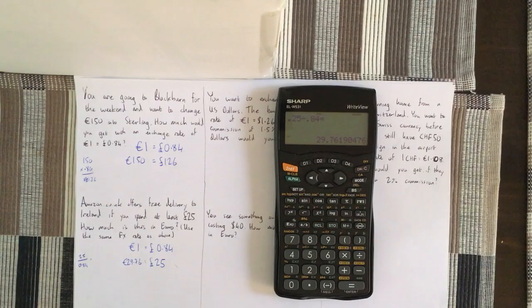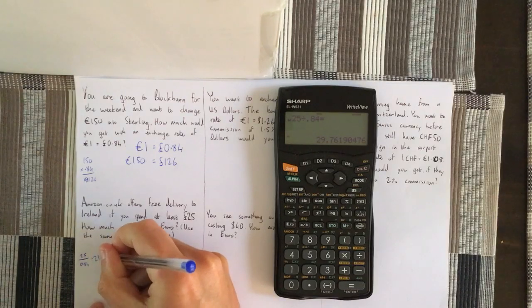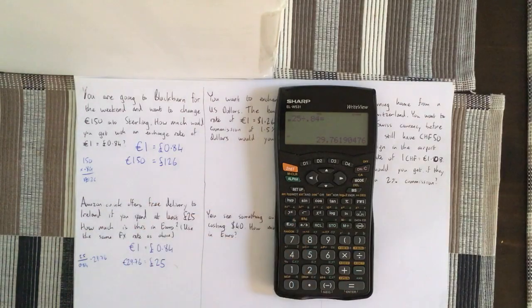Does that make sense at the end of the question? 29.76 equals 25 pounds. €1 is less than £1. 29 euro is less than 29 pound. Yeah, that does make sense. As I said, if you picked the wrong one, you should then notice at the end if you do that quick check on your answer.